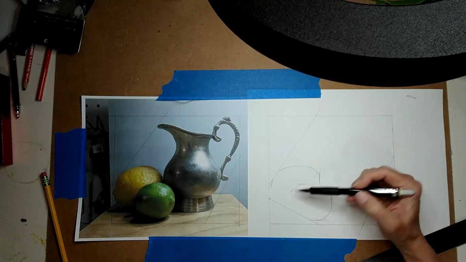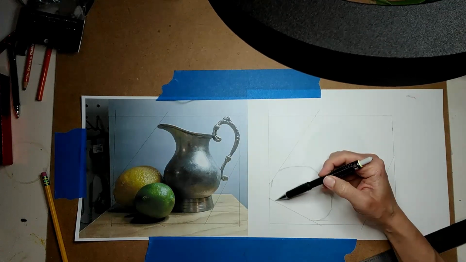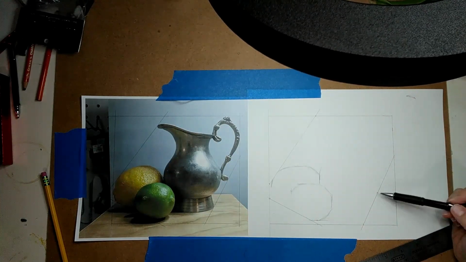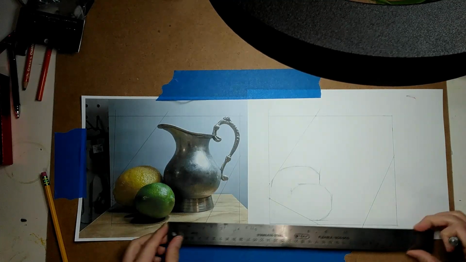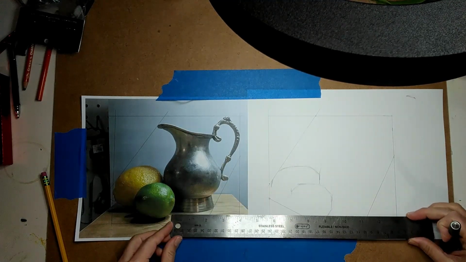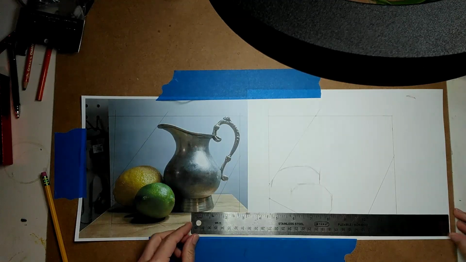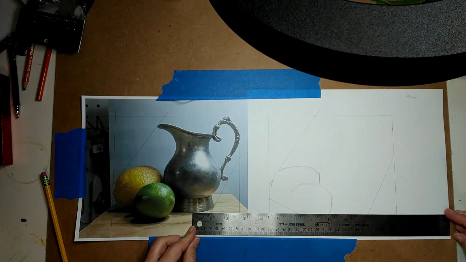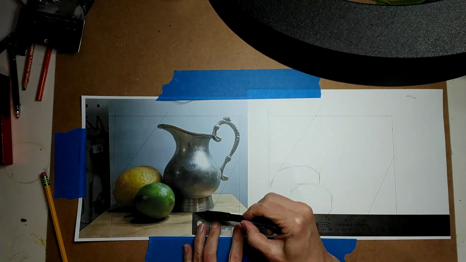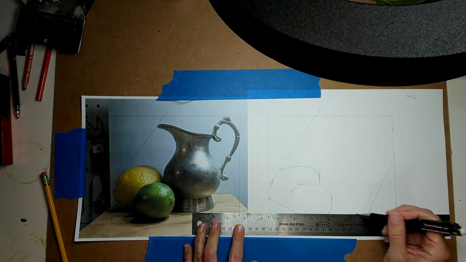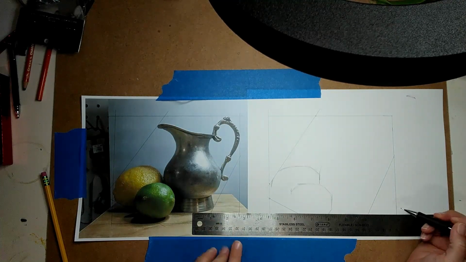I'm really just trying to bring in these shapes in a very, very general way at this point. So now this one I'm going to run across with my straight ruler trick. So I lined up that edge right here, there. Now I'm going to come over here and I'm just going to mark it down.